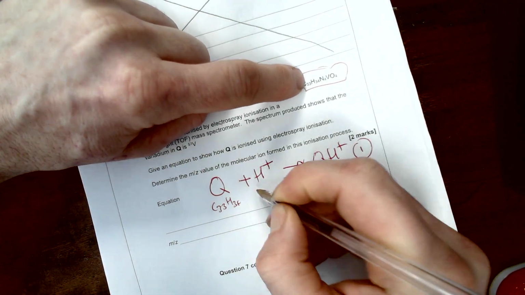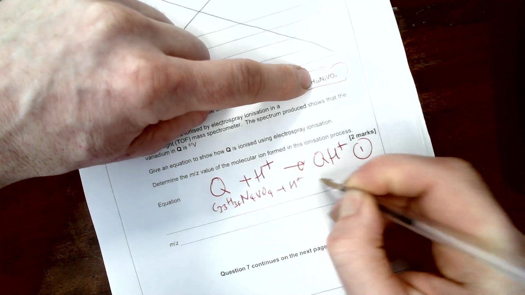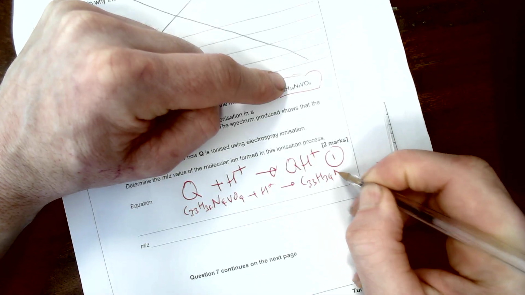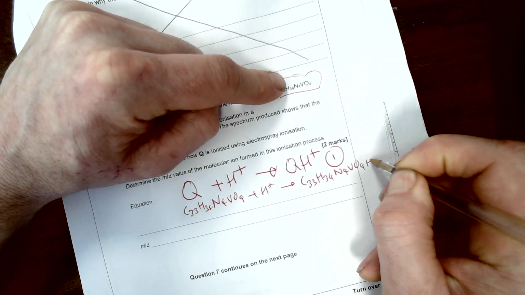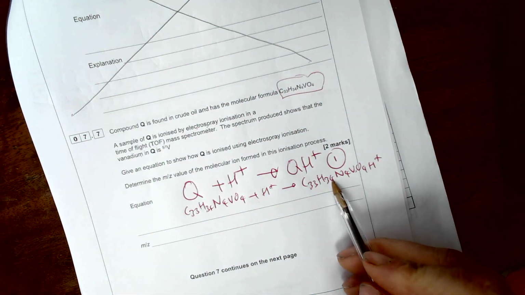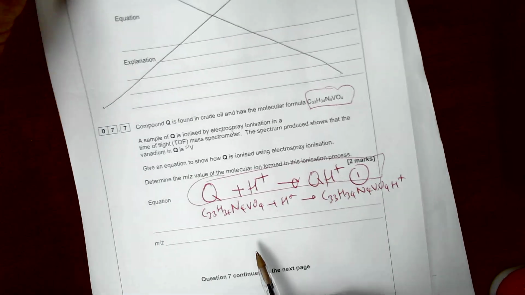You could also have written it like this. C33 H34 N4VO4 plus H plus makes C33 H34 N4VO4 H plus, like that, or you could have written H35 in here, whatever, but that was the easiest one. That's the easiest question on the paper, by the way.